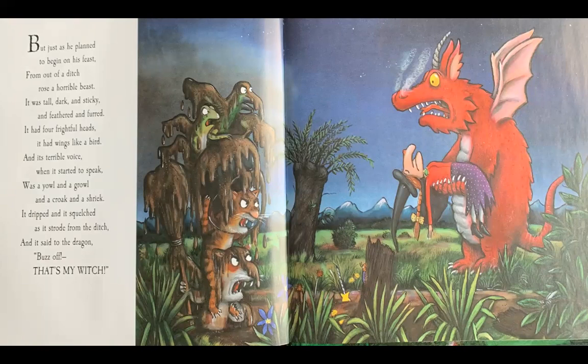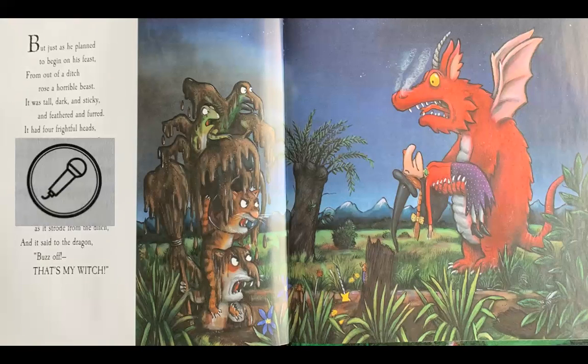Remember, good readers ask questions while they read. What is this mysterious creature that is standing up to the dragon?